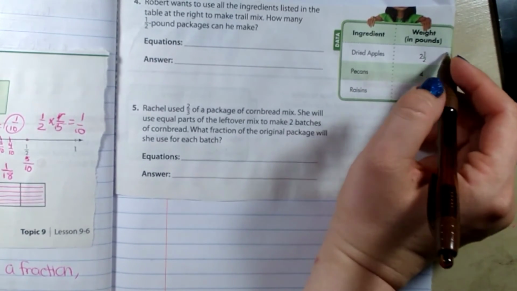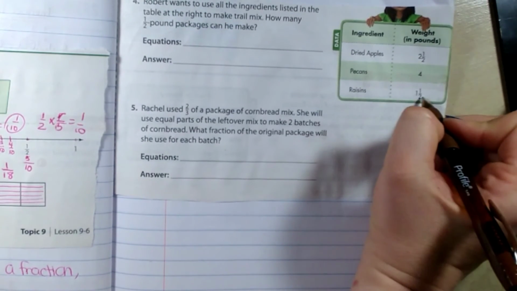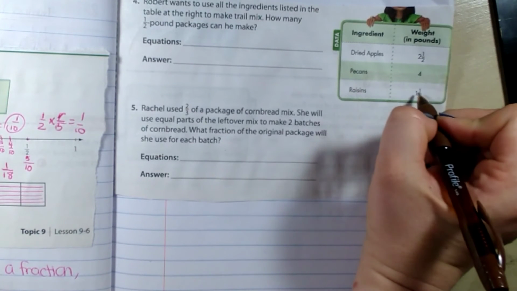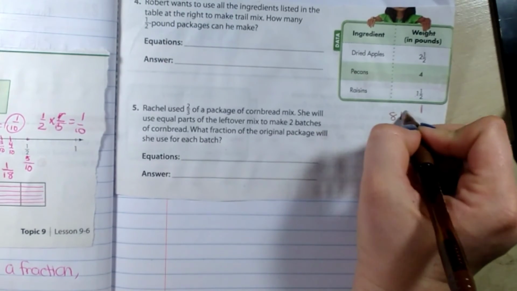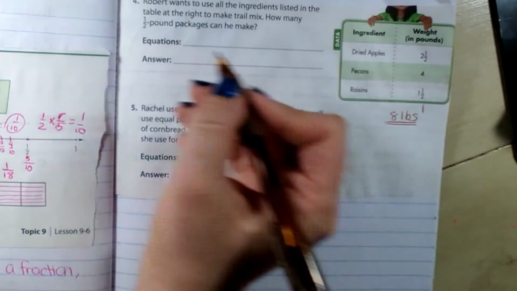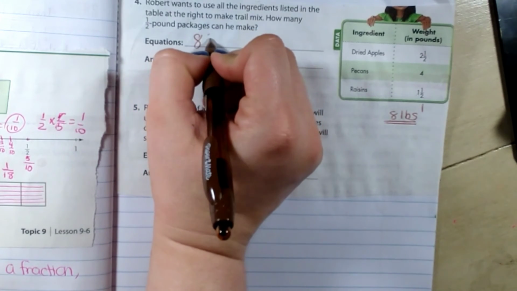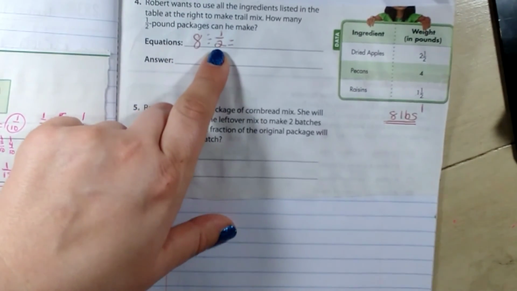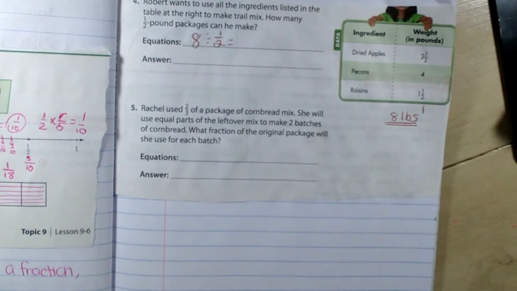So first of all, we have to add 2.5 and 1.5. So half and half is 1 whole. 2, 4, that's 6, 7, 8. So we have 8 pounds total. Okay? So if I have 8 pounds and I want to divide them into half-pound packages, how many total packages would I get? Now, if I'm looking for how many total packages I would get, I obviously am going to end up with a whole number. I don't want to have a fraction left.